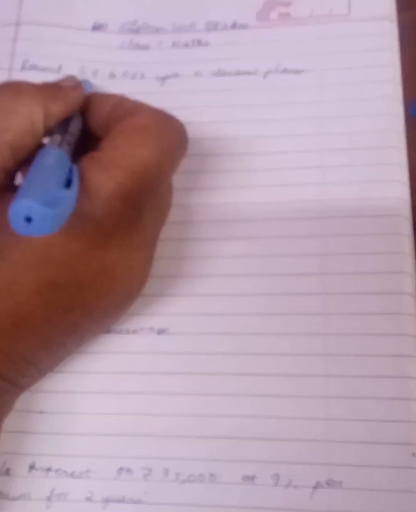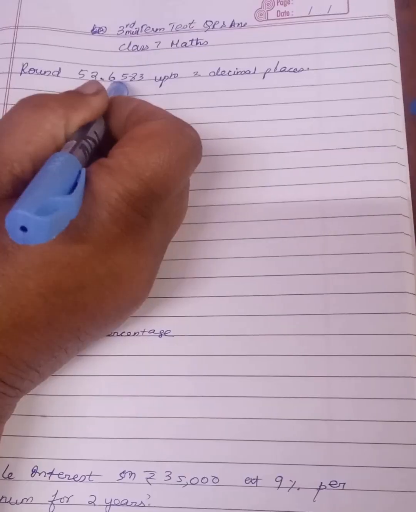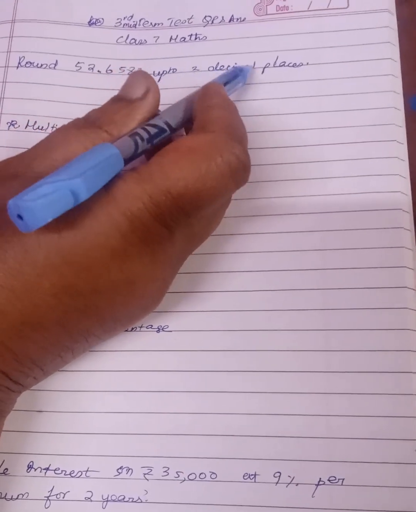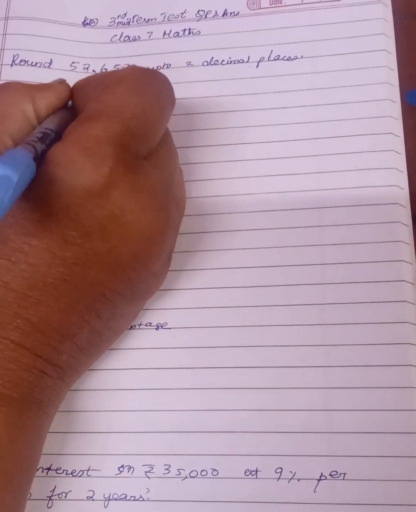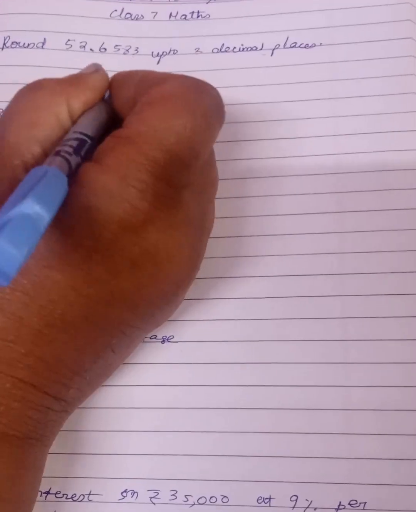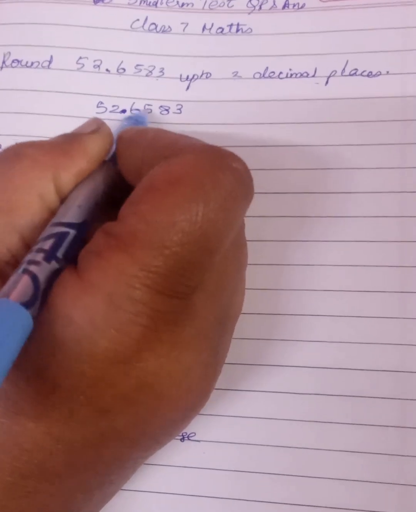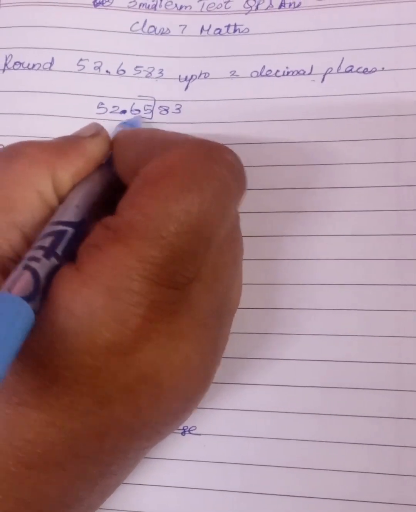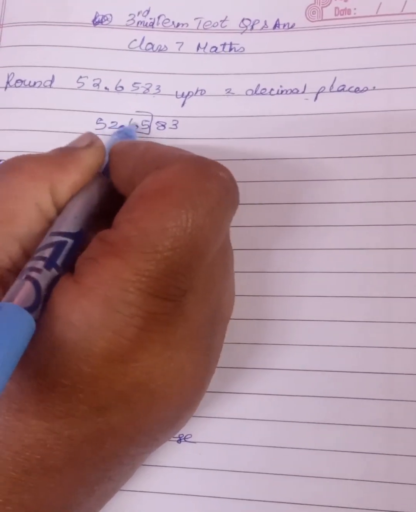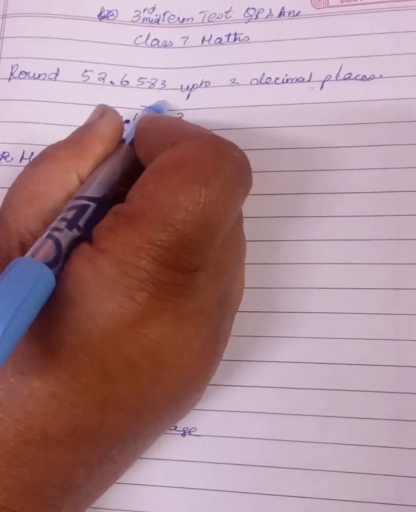Round 52.6583 up to 2 decimal places. Okay, so you write down the number 52.6583. Two decimal points means after the decimal point, 1, 2. So only up to this you need to have the number, but you cannot simply cut down this number. You will check the next number.